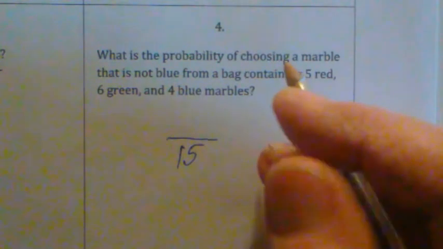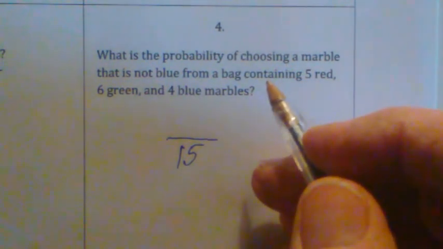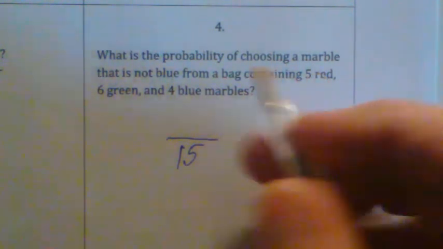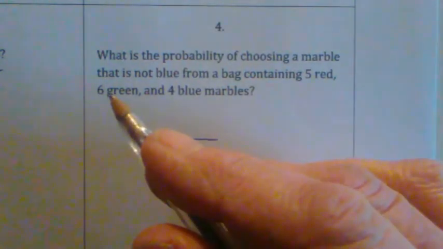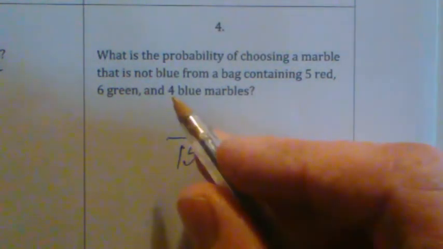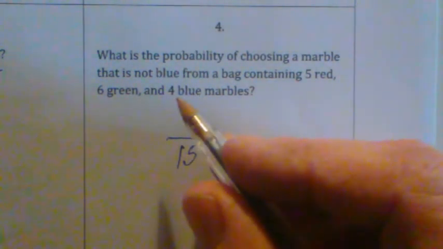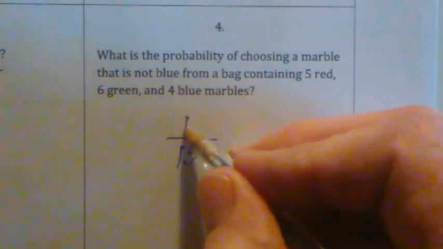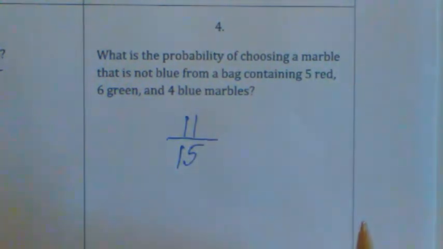And we want to know the probability of choosing one that's not blue. Well, not blue would be red or green. You could add red and green, you get 11. Or you could take 15 and subtract the blue ones. Either way, you end up with 11. Now, 11/15 is my answer.